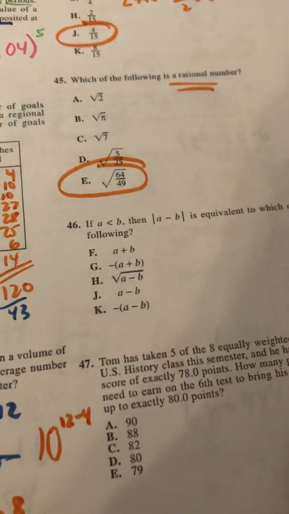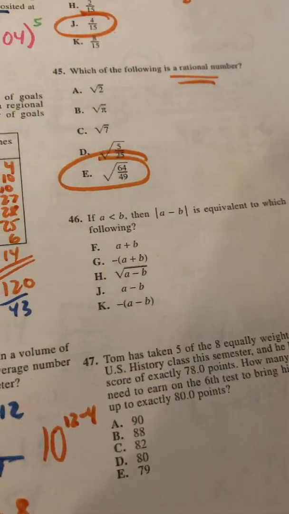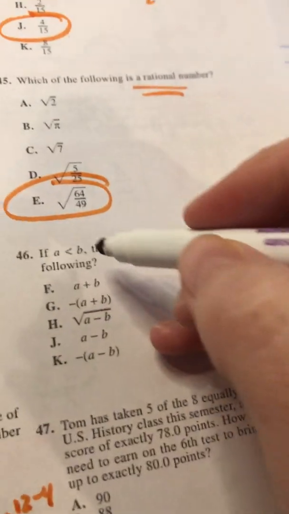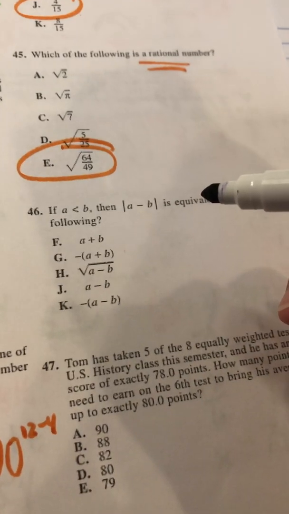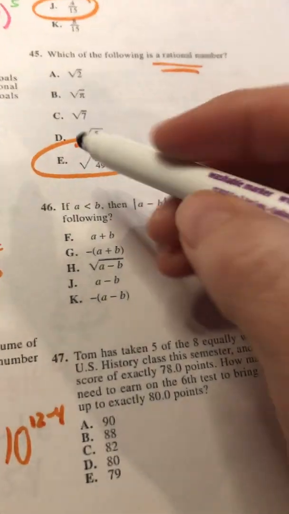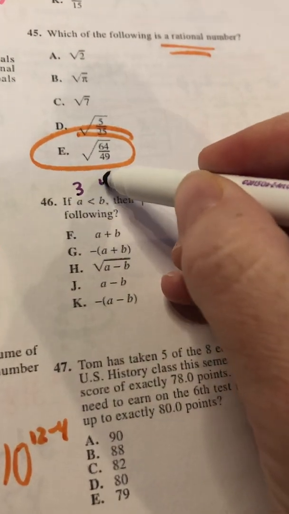All right, 46 here. You were wanting a number less than a number. So let's pick a number. My daughter's here. Samantha, pick a small number. 3. 3 is less than 4.